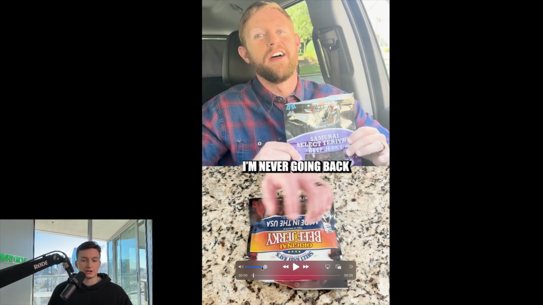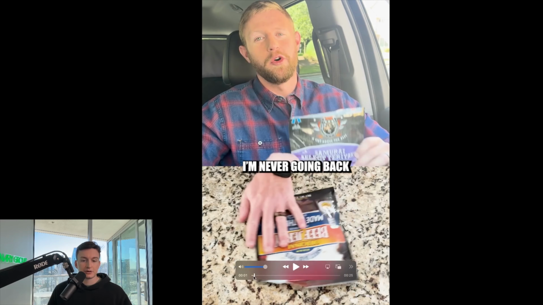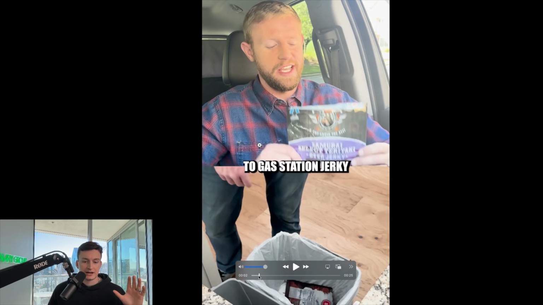Okay, simple hook here. Basically, the hook is I'm never going back to gas station jerky after trying these. Now you can see how we have an audio hook, right? So calling out gas station jerky, as well as a visual hook. Down at the bottom, you can see that he's literally throwing away the competitor's product into the trash.